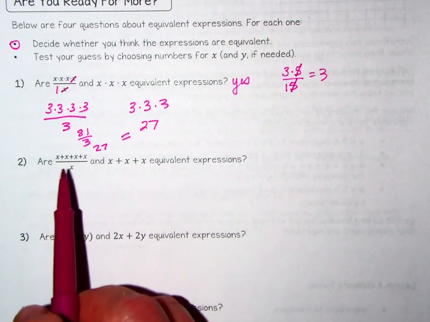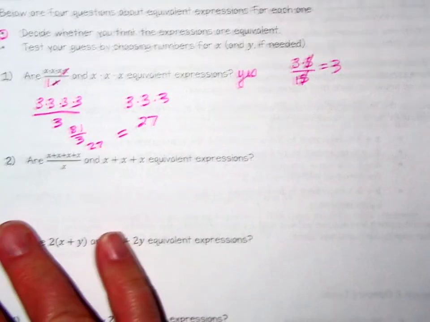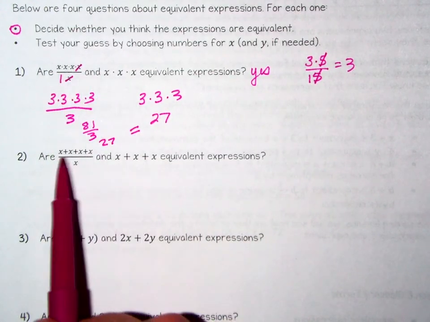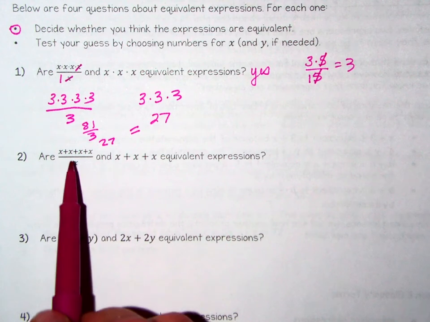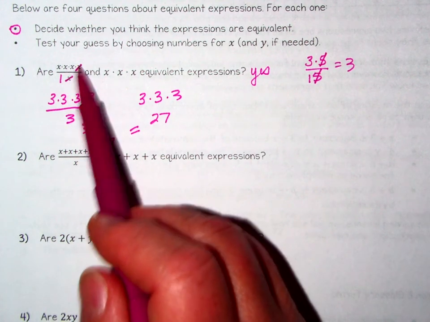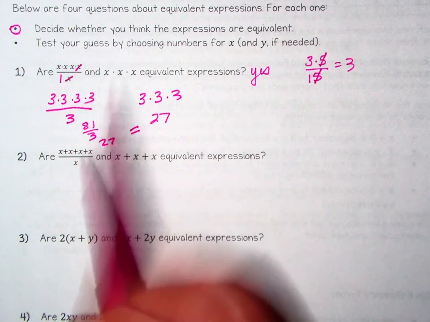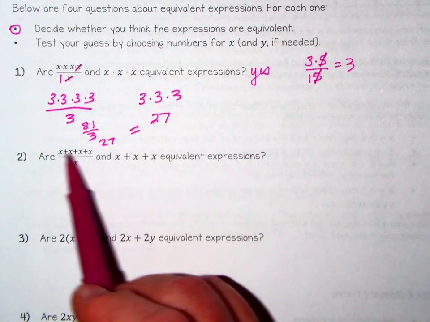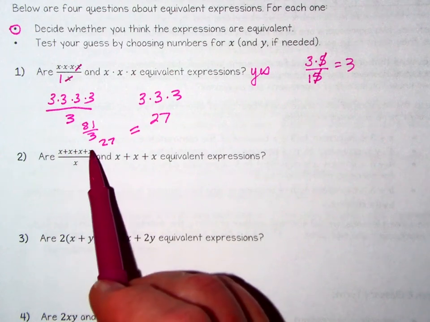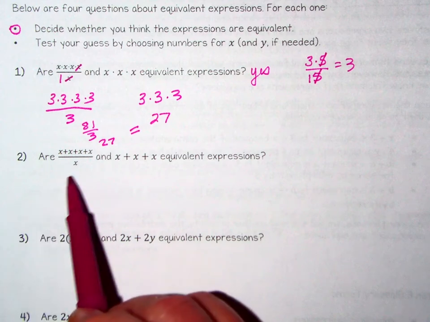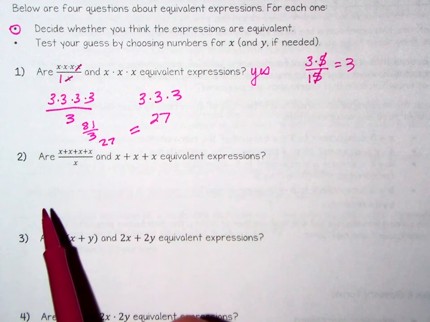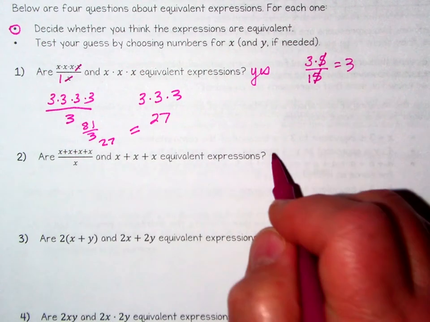This one actually looks kind of similar to number 1, except instead of multiplying variables together, we're adding. And this does not work the same way. In the first one, I said we could divide the top and bottom by x. Here, I can't do that, because these aren't numbers all being multiplied together. So if I were to try and just take out an x there, it's not going to work. This isn't x times x times x times x. This is really 4x. So I think no.